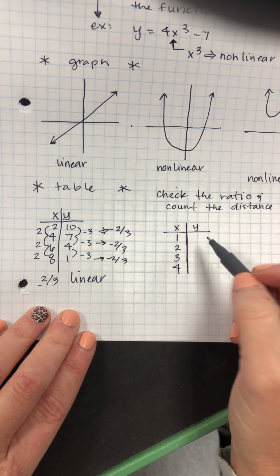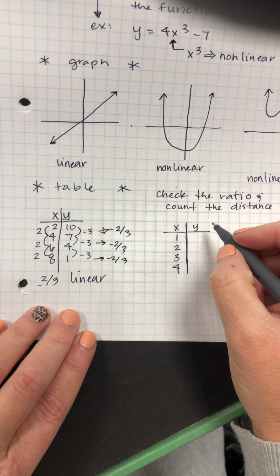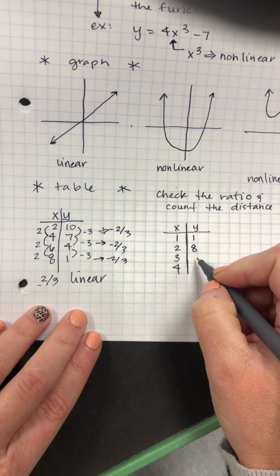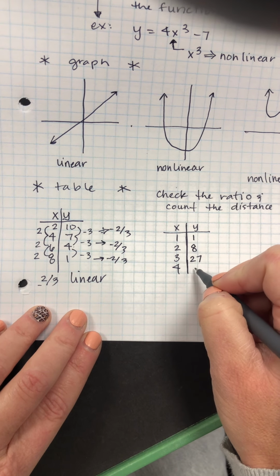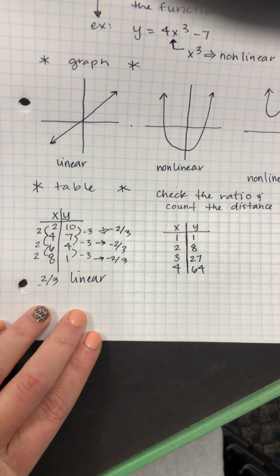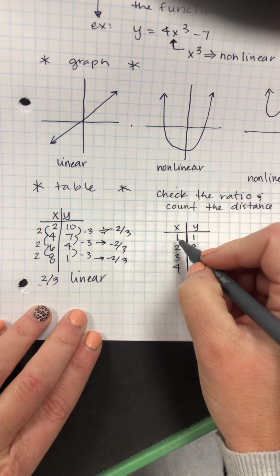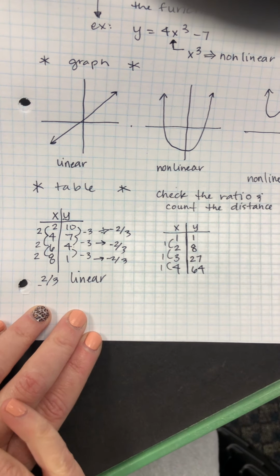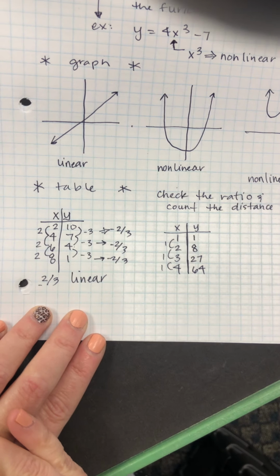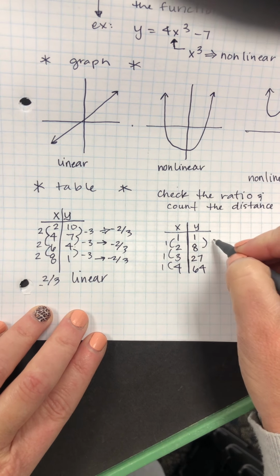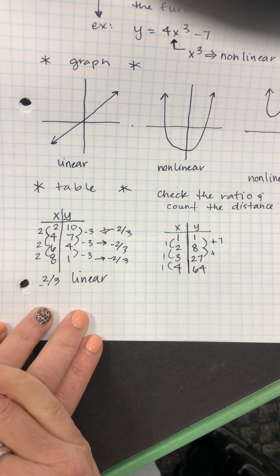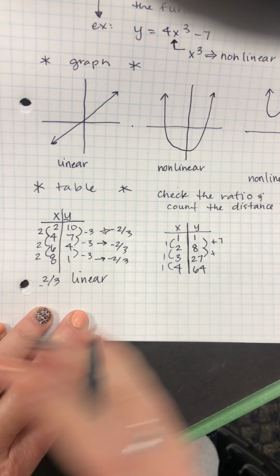Okay, for my y's, let's say I have 1, 8, 27, 64. On the left side, I'm going up by ones. If I'm checking the change, 1, 1, 1, 1. And on the right, I went up 7. Then I went up, I think, 19.